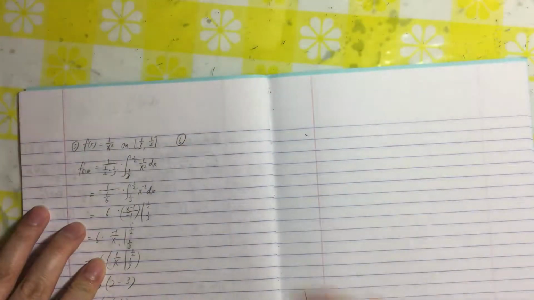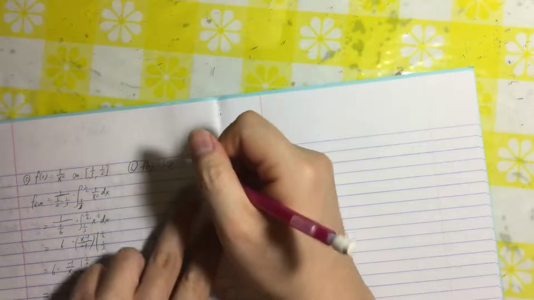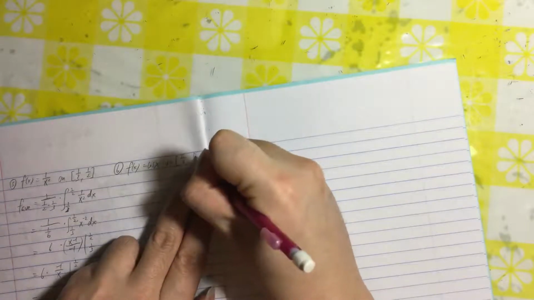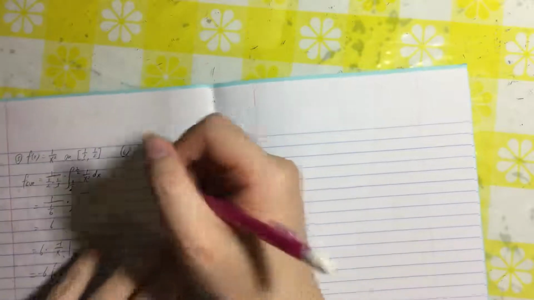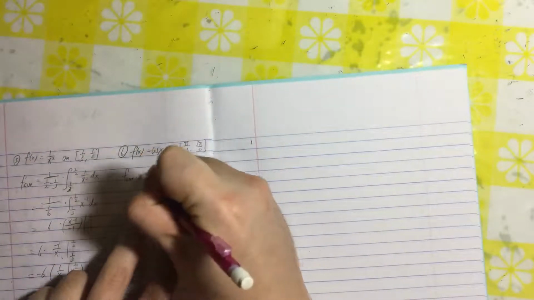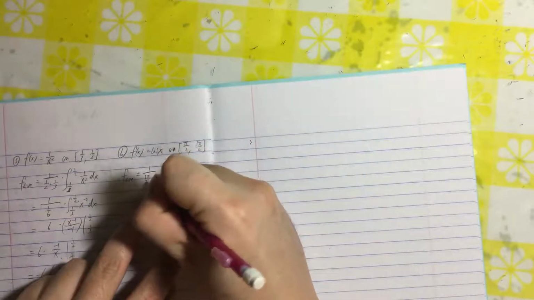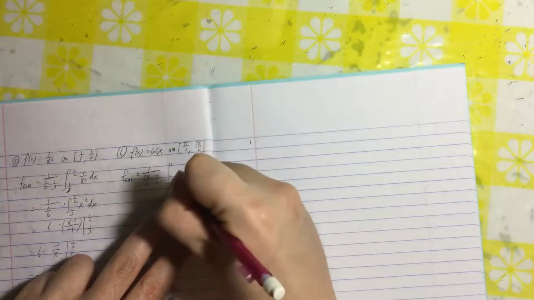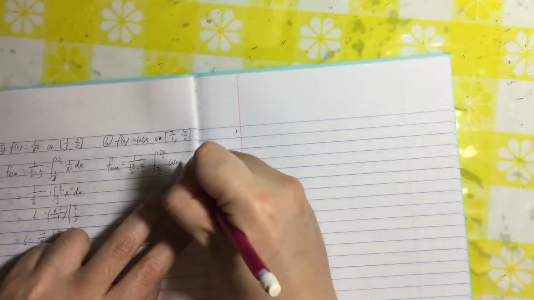Next example. F of x is cosine of x. Find the average on the interval from pi over 2 to 3 pi over 2. So here let's use the average formula. F average is equal to 1 over b minus a, which is 3 pi over 2 minus pi over 2, times the integral from a to b, from pi over 2 to 3 pi over 2, of f of x, cosine x, times dx.